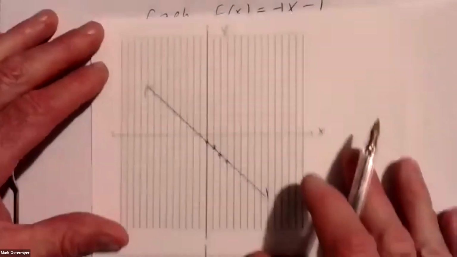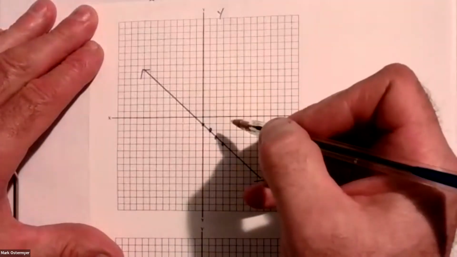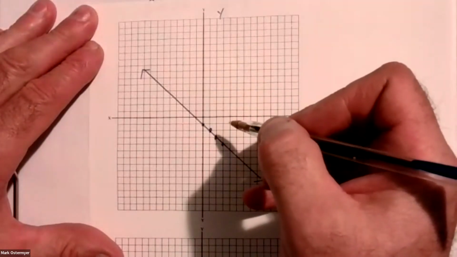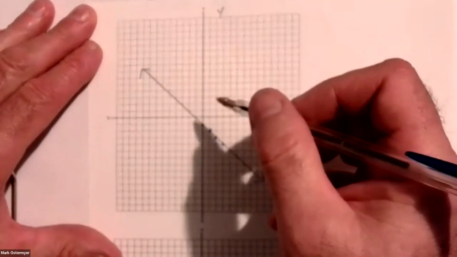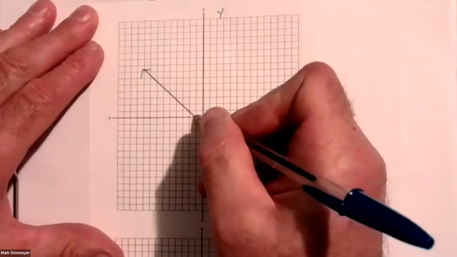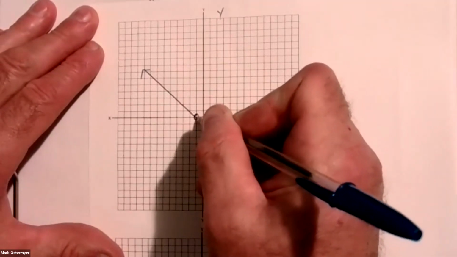So we have to go to our graph here, and we have to realize that this graph is only going to be visible for input values of x less than -1. So I'm going to have to put an open circle here at x equals -1.